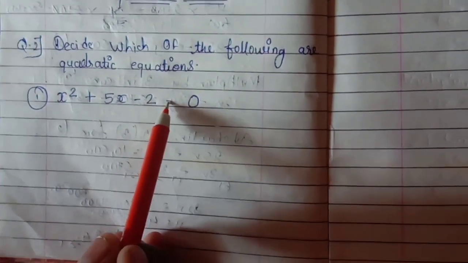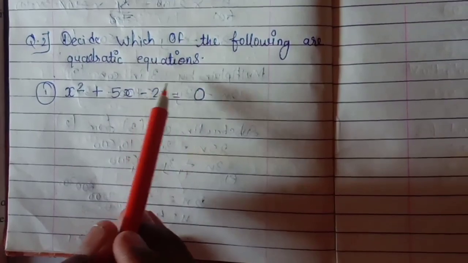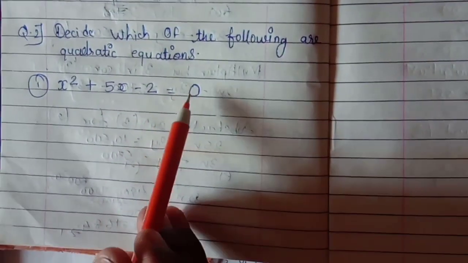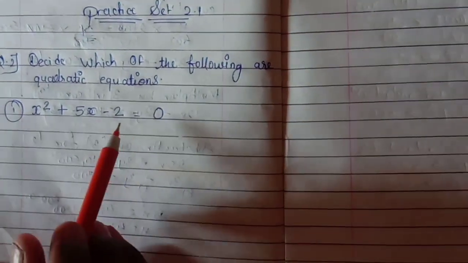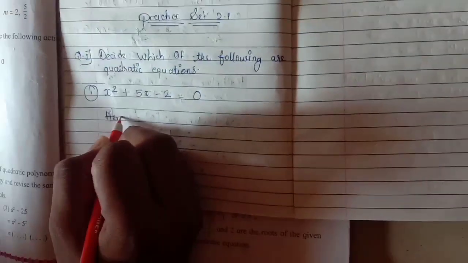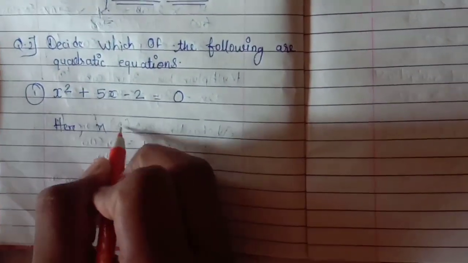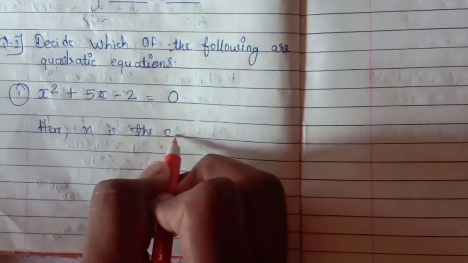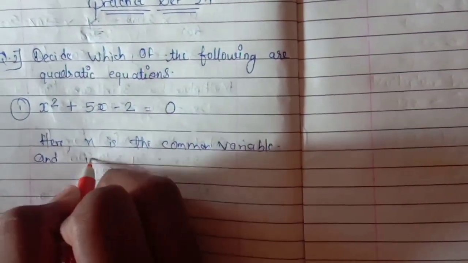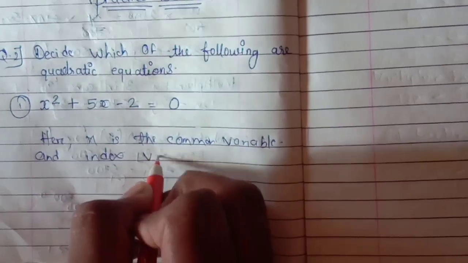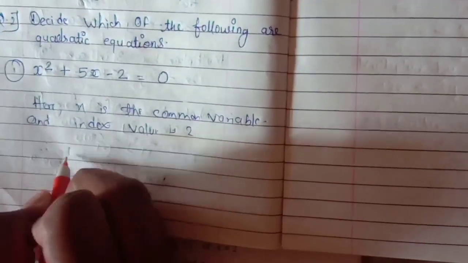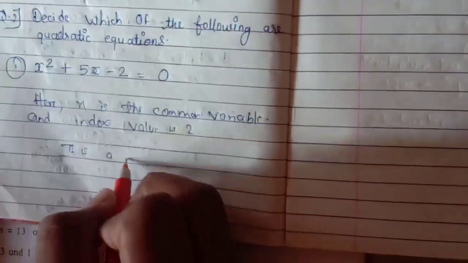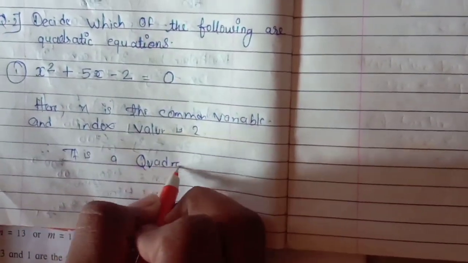On the right side there is 0, and on the left side there are variables and numbers. So here x is the common variable and the index value is 2. Therefore, as we know, it is a quadratic equation.